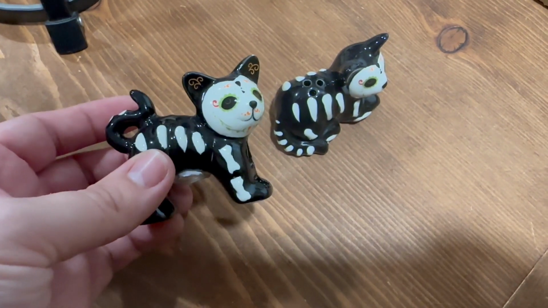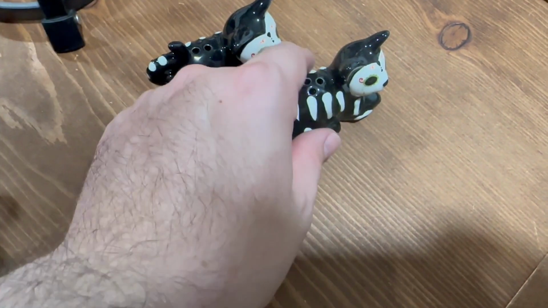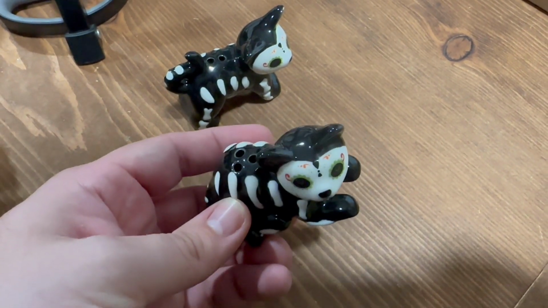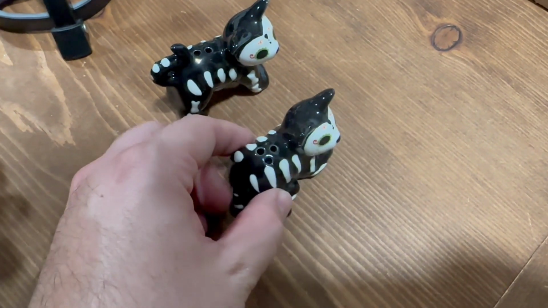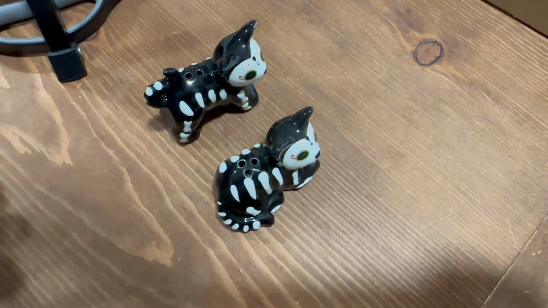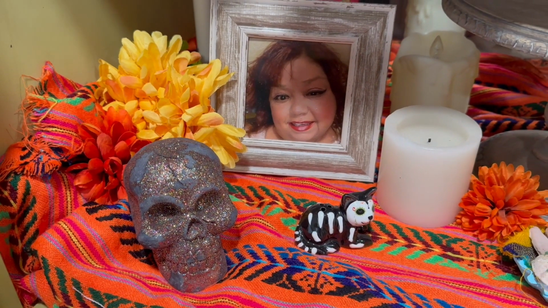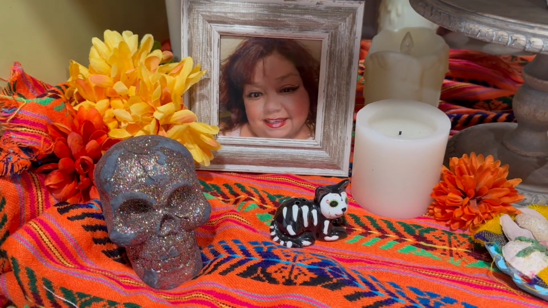Now, thanks to my beautiful friend Karen for sending me these beautiful salt and pepper shakers of the cats. They're so adorable, and they absolutely are perfect because my cousin loved cats. So this definitely was a beautiful and special token. So thank you so much, Karen.